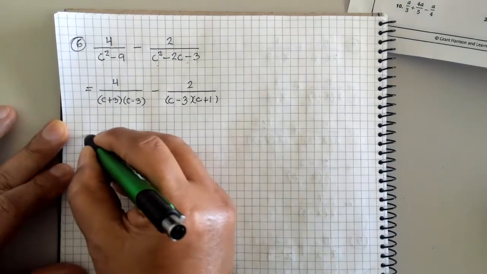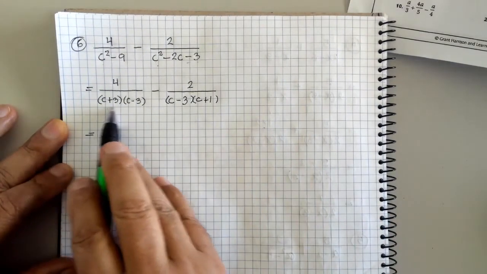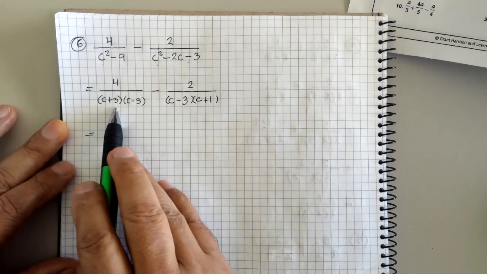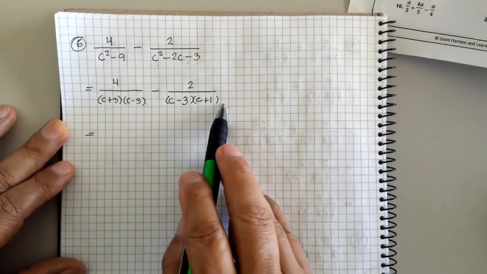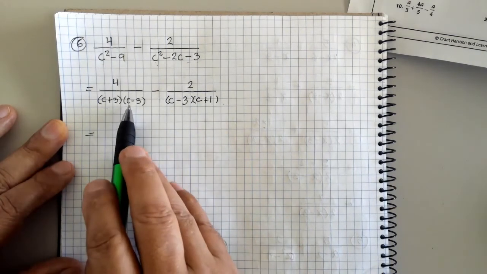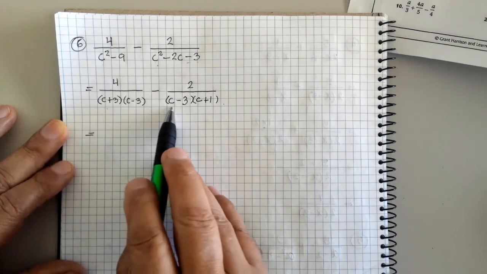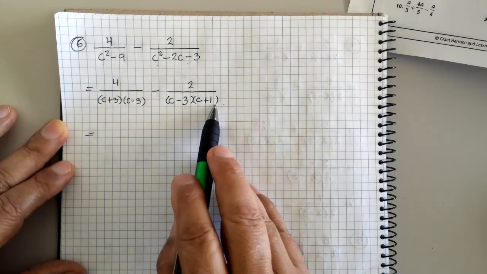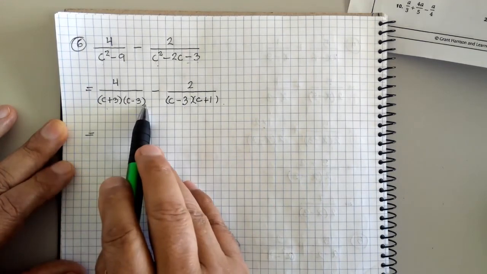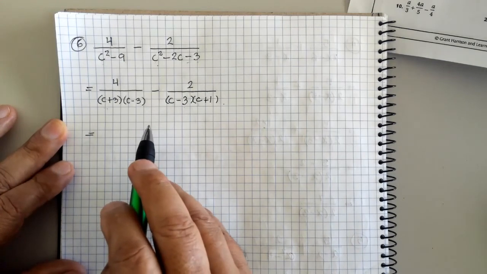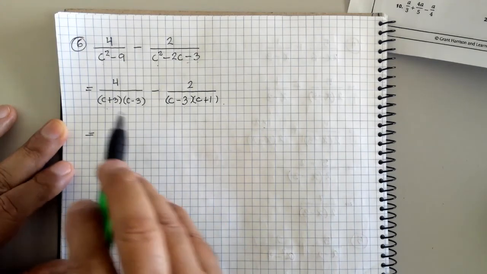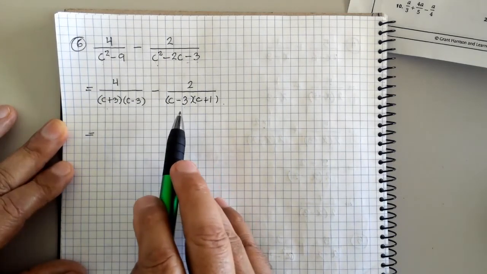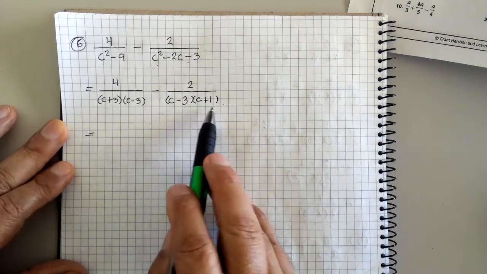Okay, now we're gonna compare this denominator. So in here we got c plus 3, which is missing from here, and then in here we got c minus 3, which is here, but then in here we got c plus 1, which is missing from here. So if we are going to have the same denominator, we are going to amplify this fraction by what is missing from here, and then we're going to do the same with the other one.